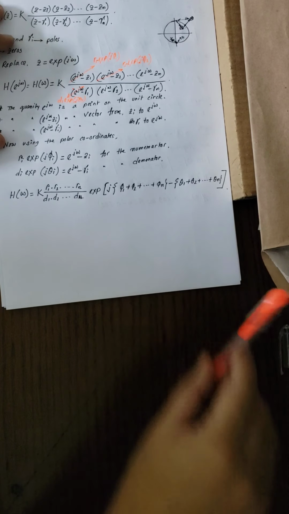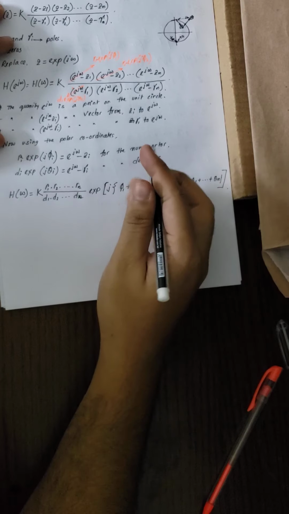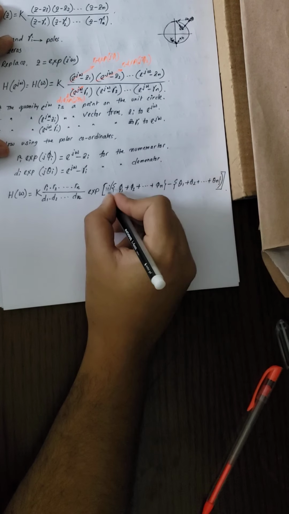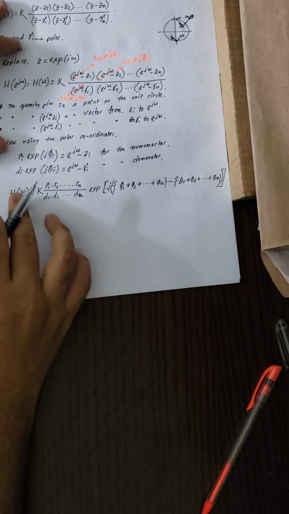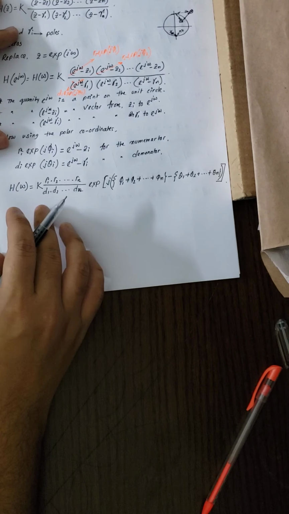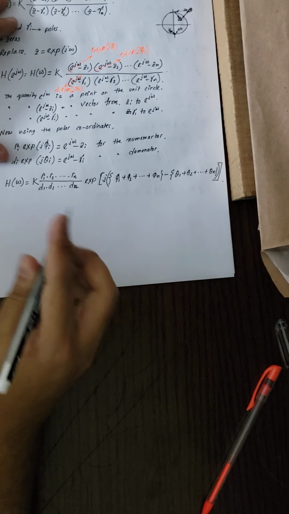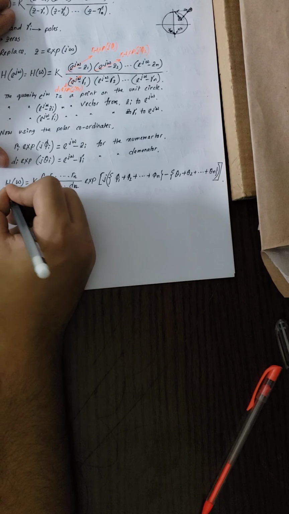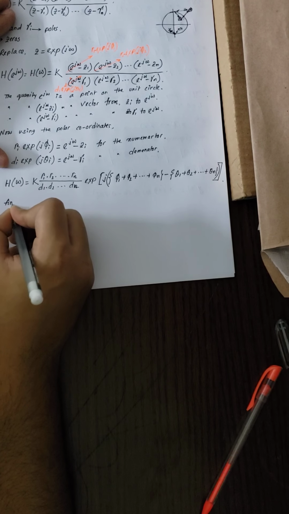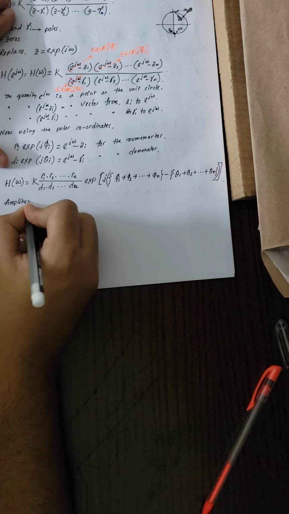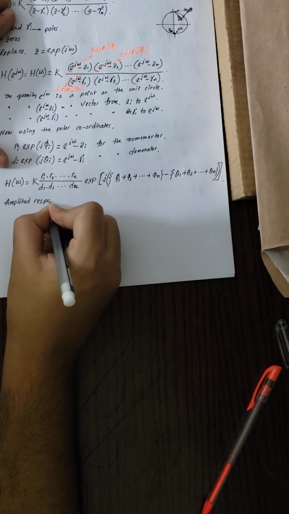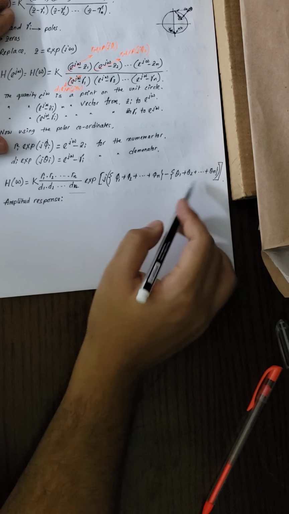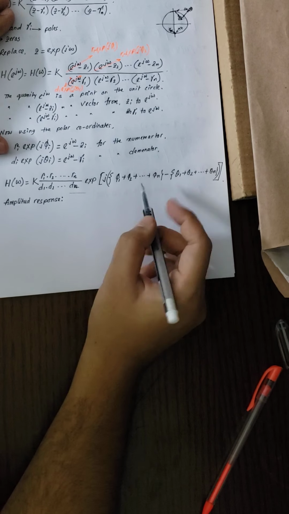So let me give a different bracket over here, because this j is multiplied to both the numerator and the denominator. Now let us look at the amplitude response, and in doing so, we shall learn about why we have taken h of omega in this form.